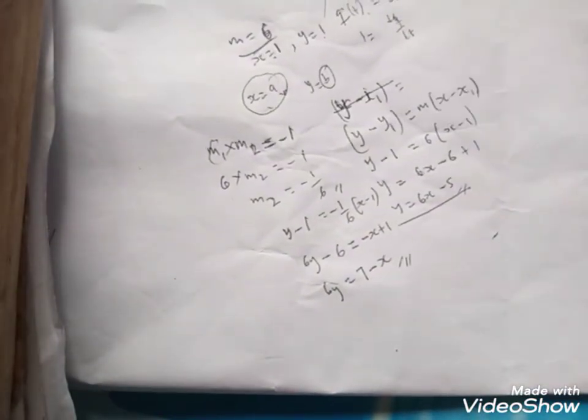So let's find a. In finding a, we know that our first equation, the normal, is y = 2x - 2. Is that not it?